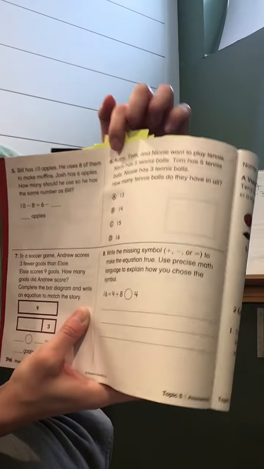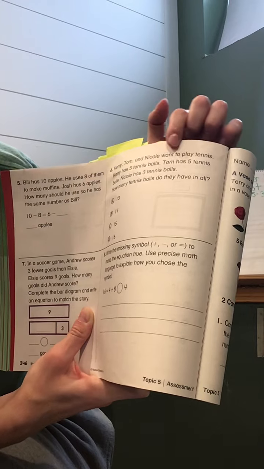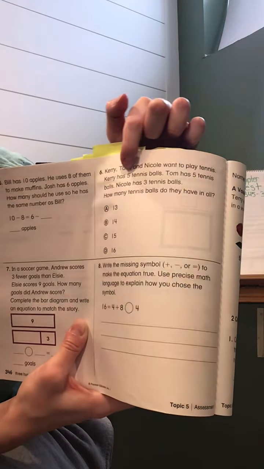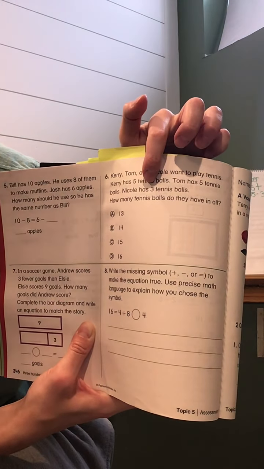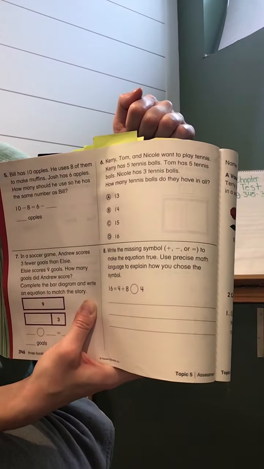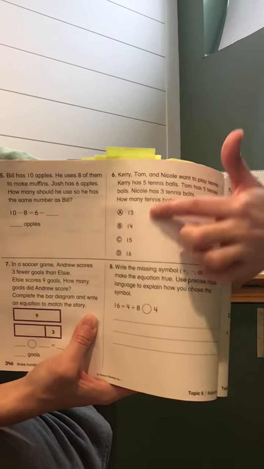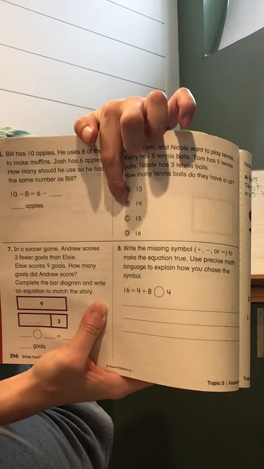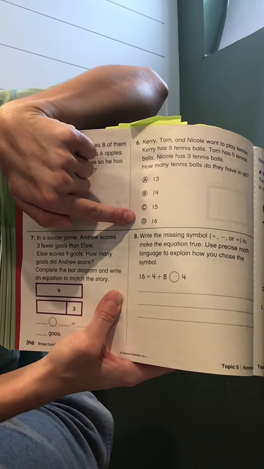All right, let's move to number 6. Number 6 says, Carrie, Tom, and Nicole want to play tennis. Carrie has 5 tennis balls, Tom has 5 tennis balls, and Nicole has 3. How many tennis balls do they have in all? You need to add those numbers and figure out what they total. Is it 13, 14, 15, or 16?